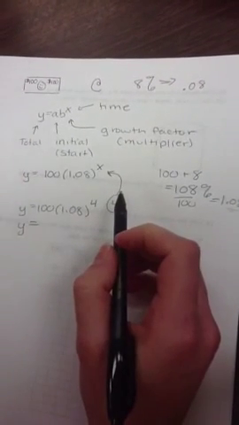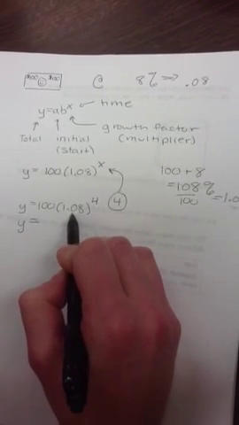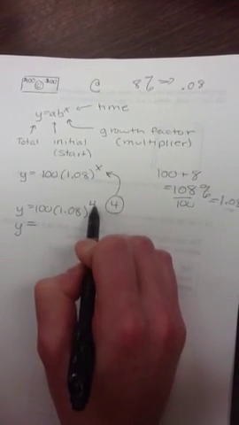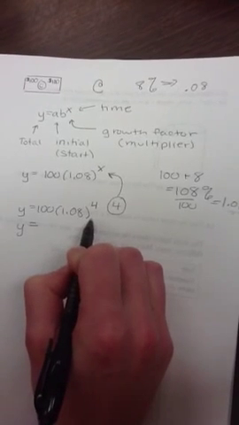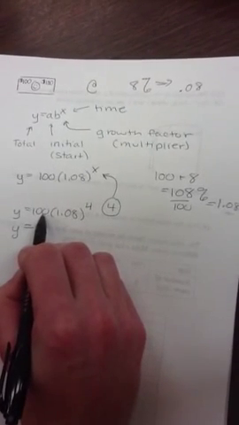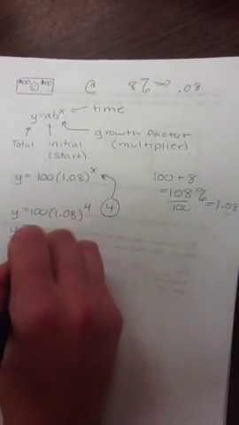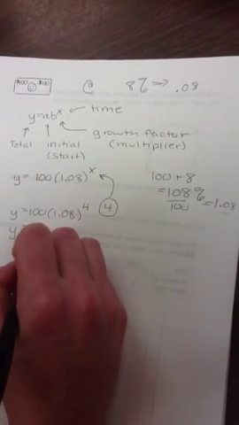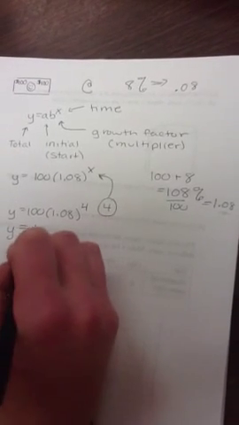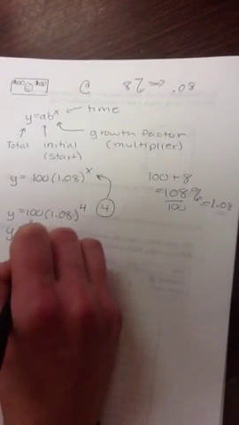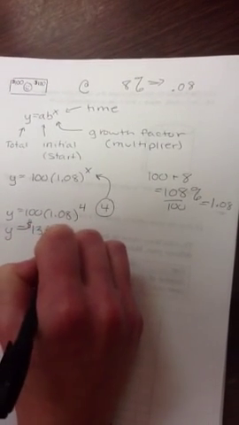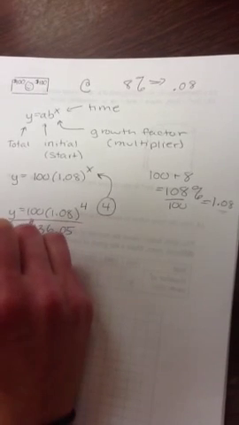By order of operations, first I'm going to do 1.08 to the 4th power. And then after that, I'll multiply by 100. And altogether I get $136.05 after my 4 years.